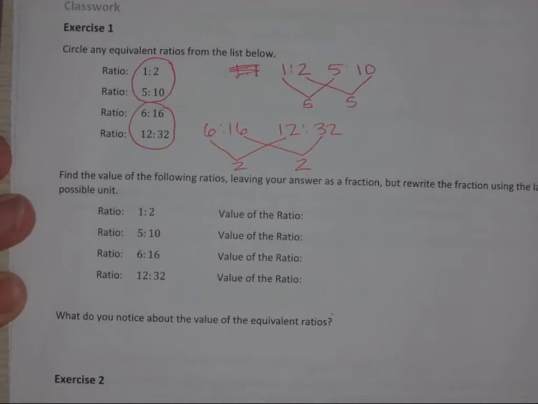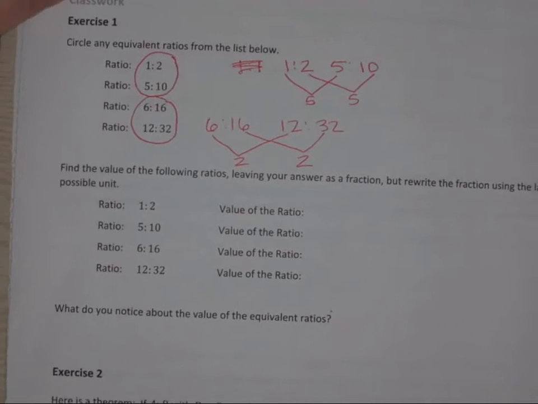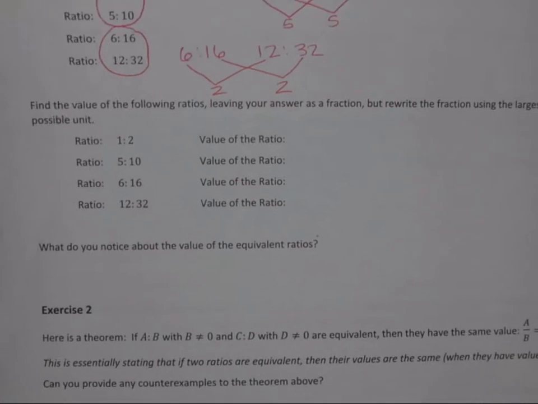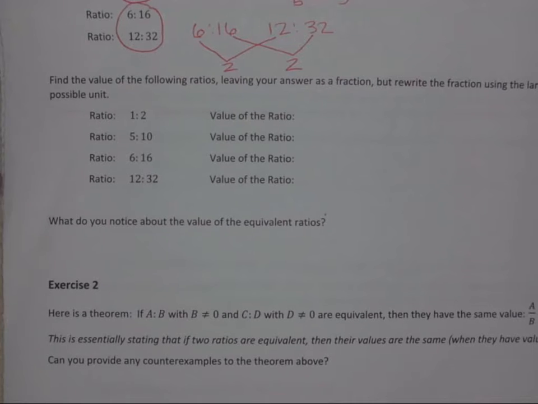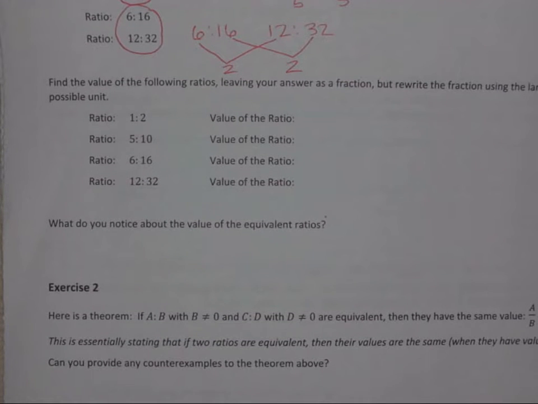Nice. Now, we're going to talk more about ratios and fractions in the second part of exercise 1. Because the second part asks, find the value of the following ratios. It's the same ratios as above, right? And leave your answer as a fraction, but rewrite the fraction using the largest possible unit.